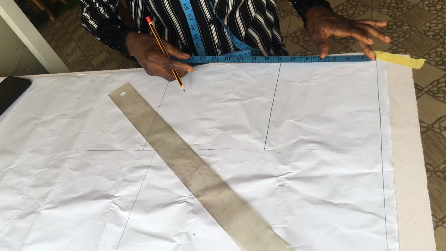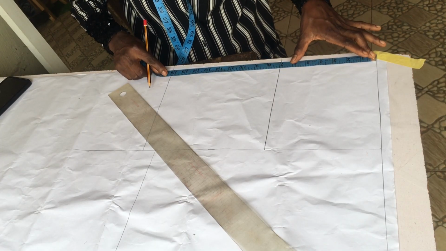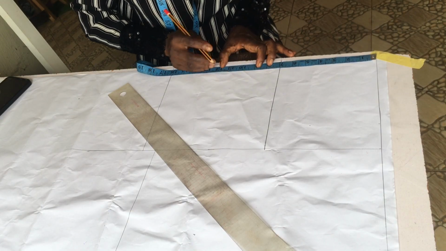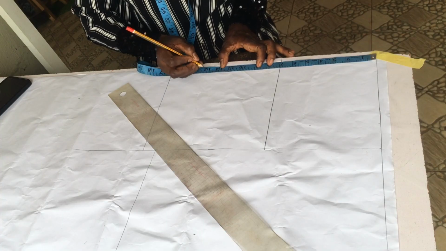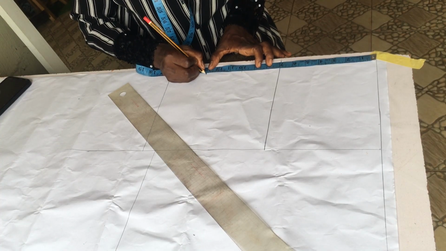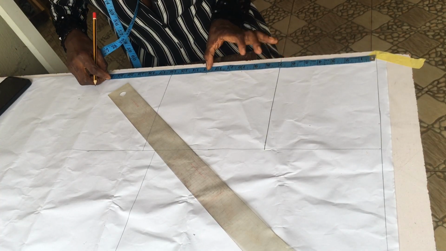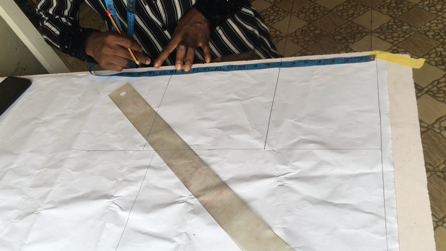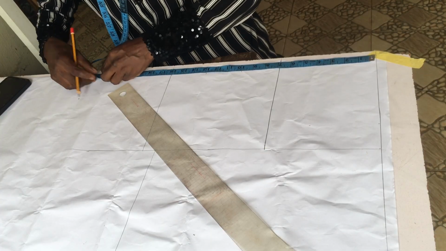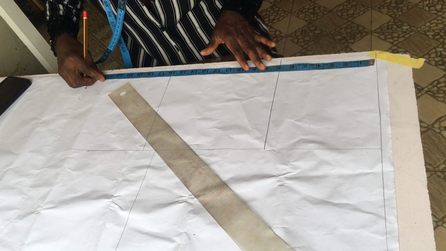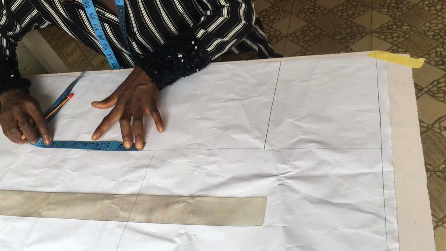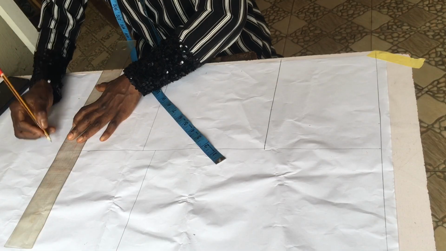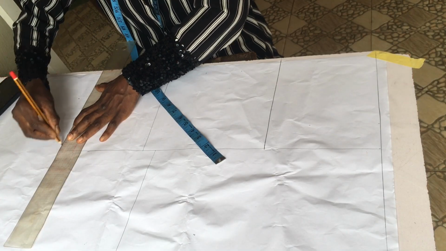Now we've taken our 7. This is our waistline. Our shoulder to nipple point is 10, so you mark it. The under bust we are working with is 13, and you mark it. Then from your half length, you take 7: 1 2 3 4 5 6 7. You take 7 from here and connect like this.